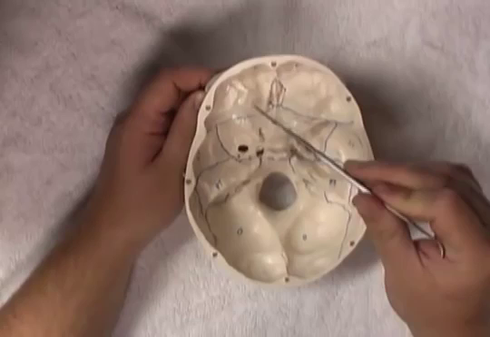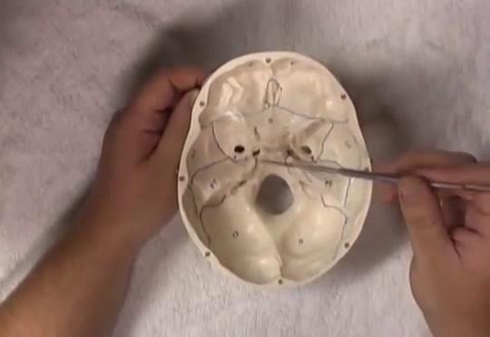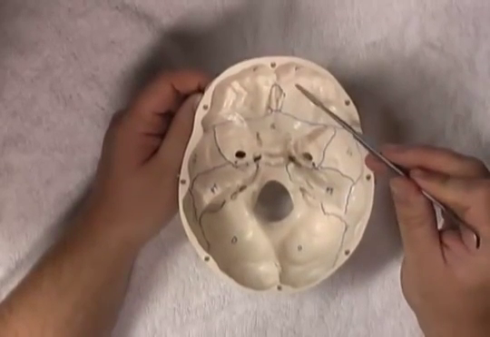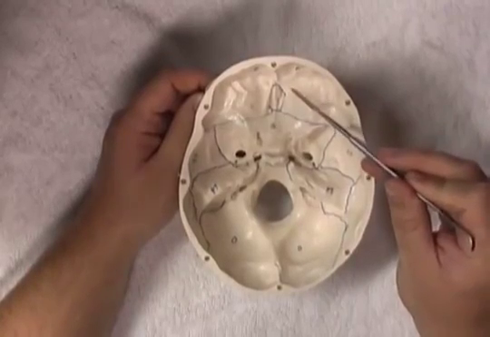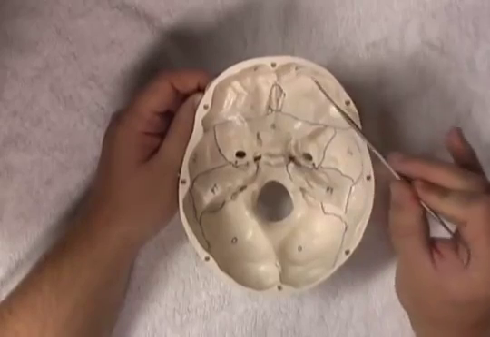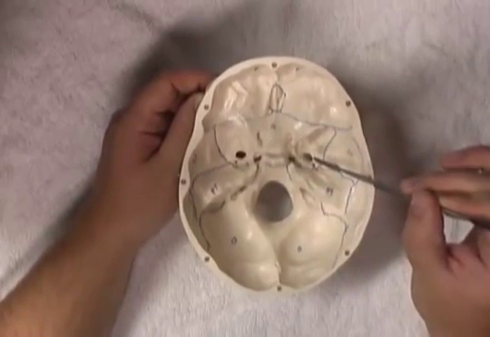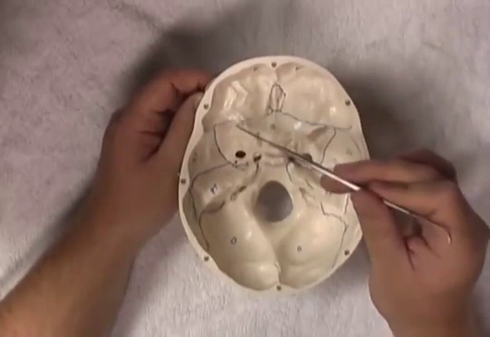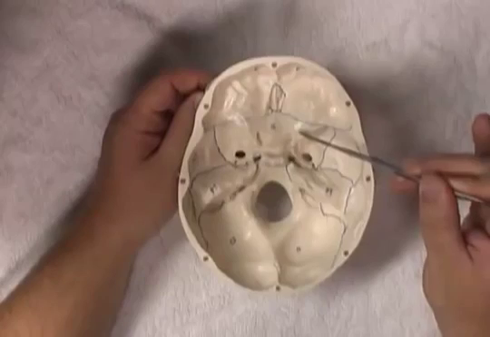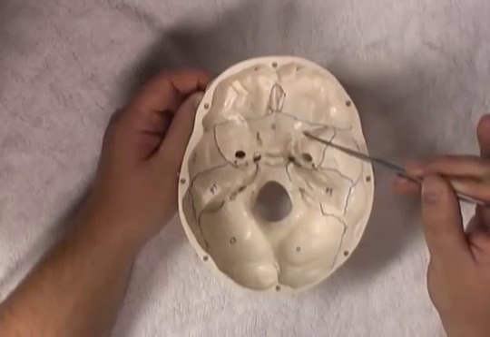We can also divide the base of the skull into fossae: an anterior, a middle, or a posterior fossa. So here we have the anterior cranial fossa. It's made mostly of the frontal bone, and if we move posteriorly from the anterior cranial fossa, we then find the middle cranial fossa. The middle cranial fossa extends from the lesser wing of the sphenoid bone across to the opposite lesser wing, and from here we have the anterior margin of the middle cranial fossa.